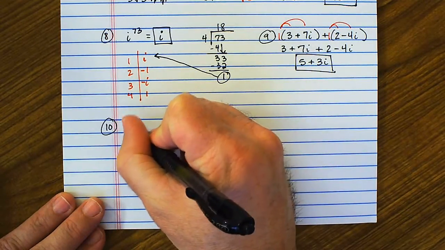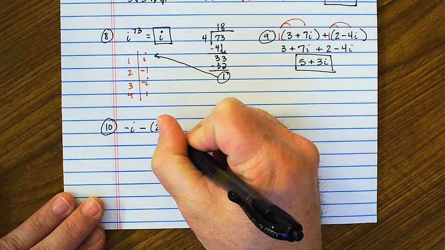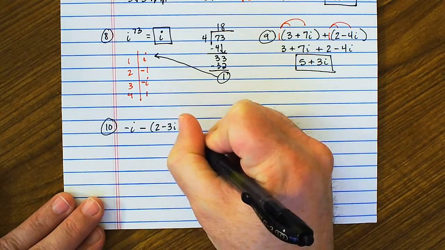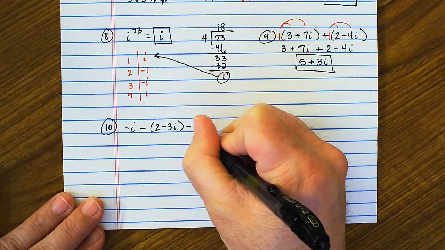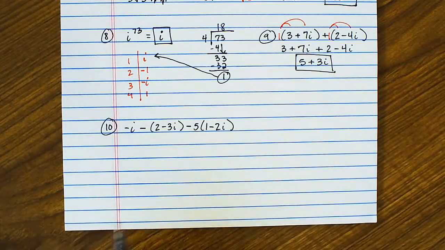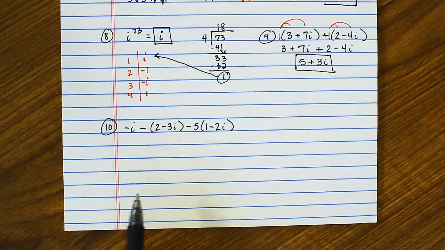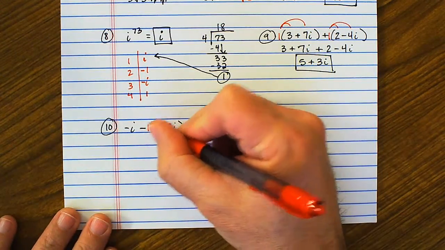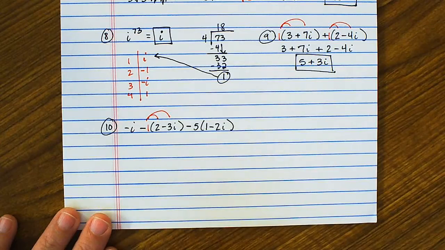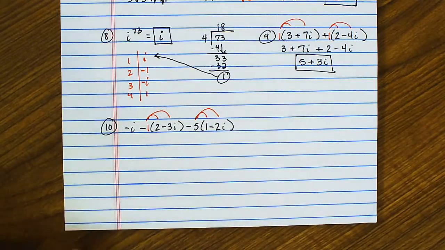Number 10, I got negative i minus parentheses 2 minus 3i. You know, some of you guys, when you see these parentheses, you start automatically thinking of foiling. This cannot be FOIL because there are minus signs right there and there. If there's a plus or a minus sign anywhere, it is not FOIL. This is a negative 1 that's going to distribute in.